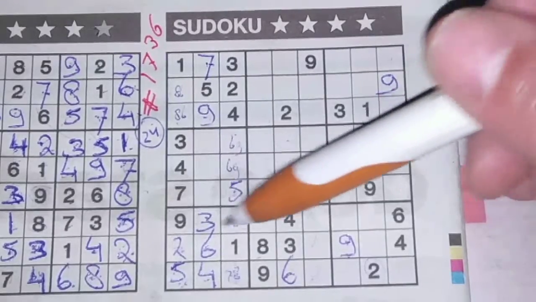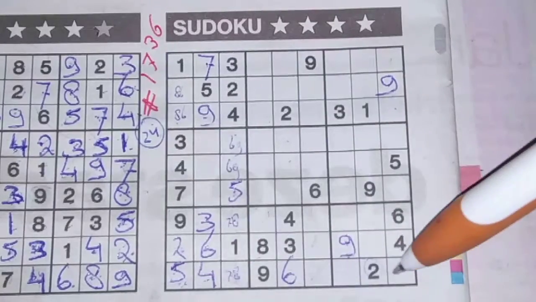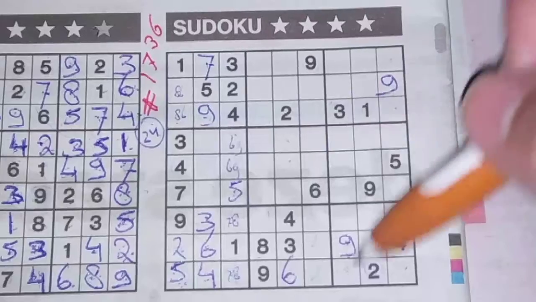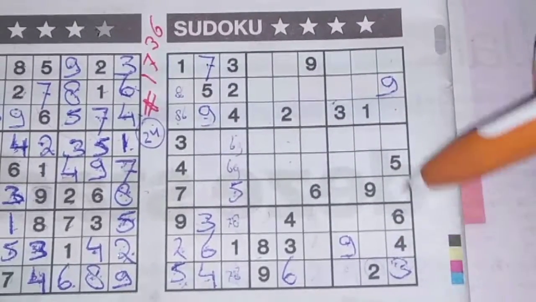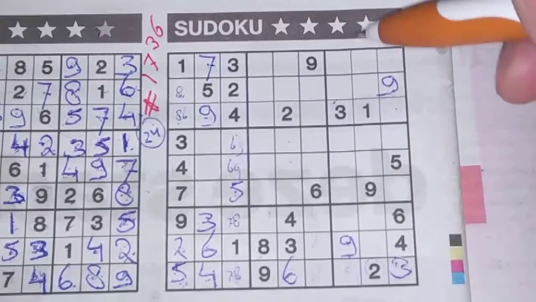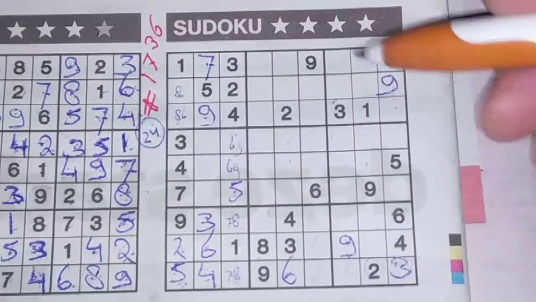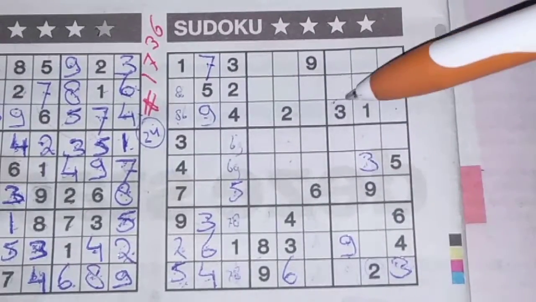So we have a 3 in this row, a 3 in the row below. So in the last row, the only two places for the 3 should be here or there. We see here 3, no 3 there, 3 should be there. 3 in this column, 3 in the last column. So the column B3, the only two places for the 3 should be here or there. We see there 3. So no 3 there, 3 should be here.